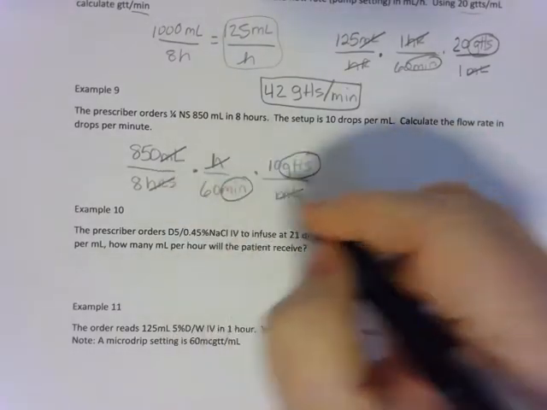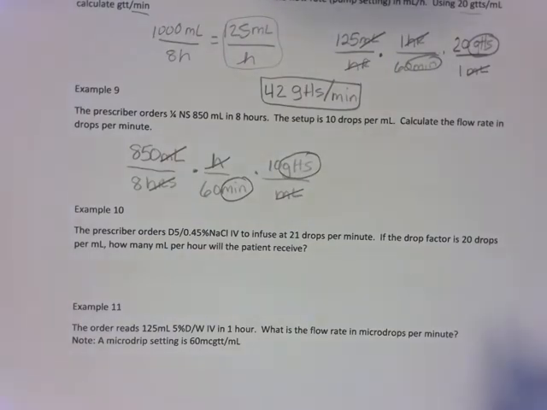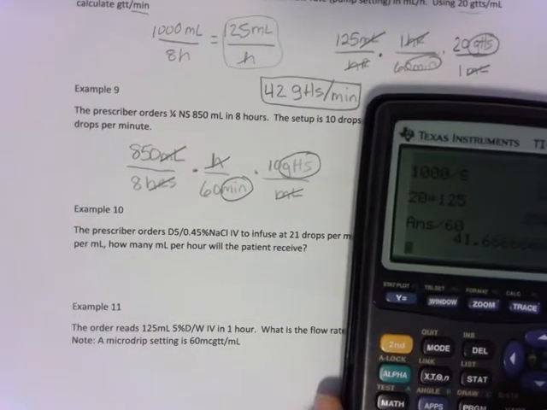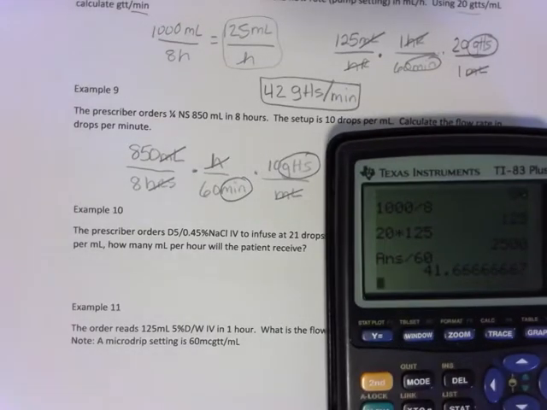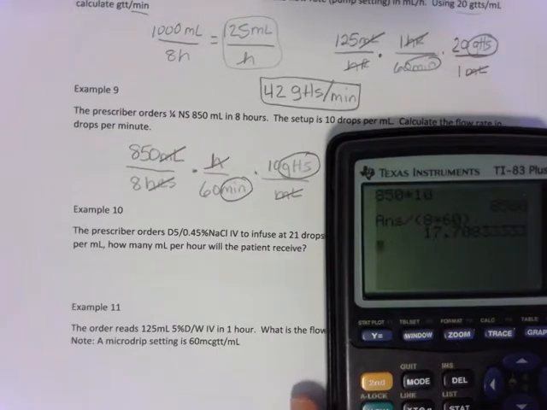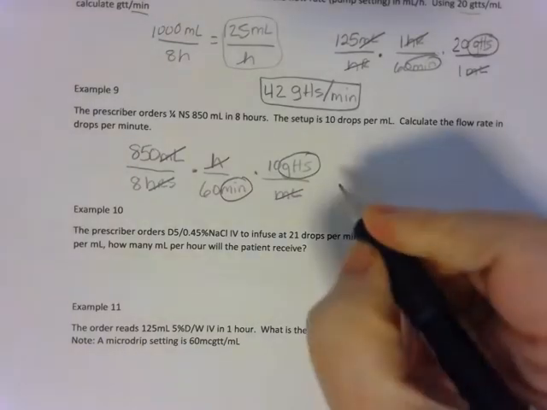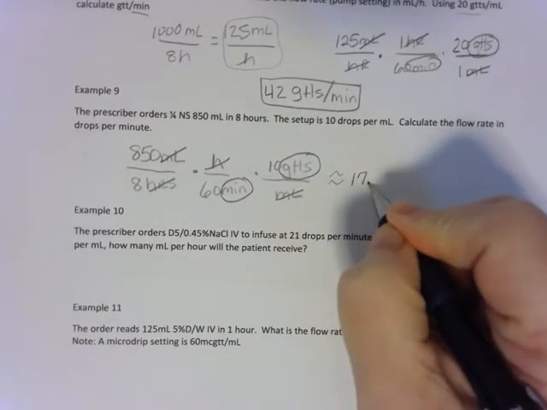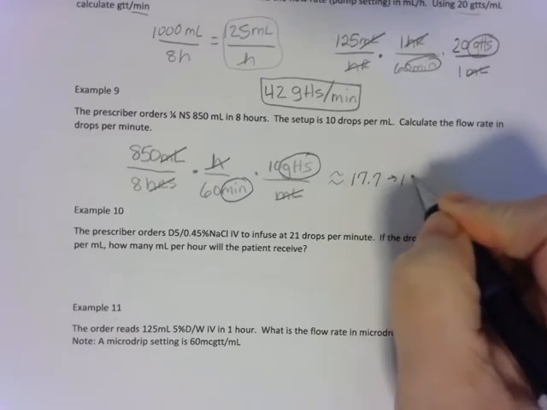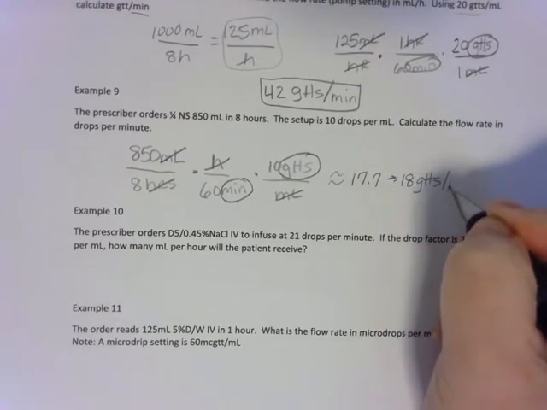And now we multiply and divide. Let's see, so I'm going to take 850 times 10 divided by 8 times 60. 17.7, which I'm going to round to 18 drops per minute.